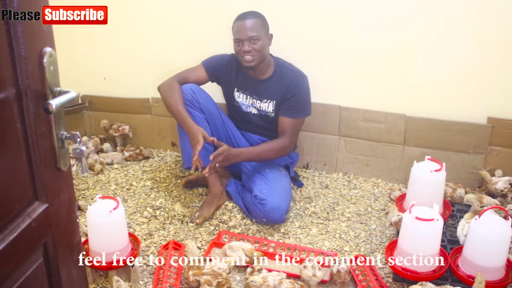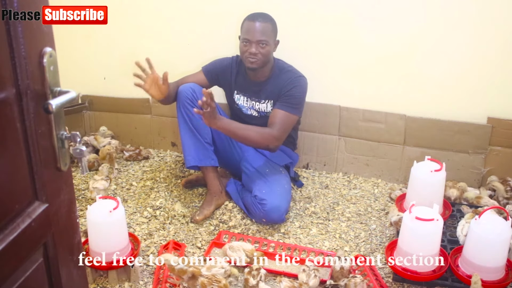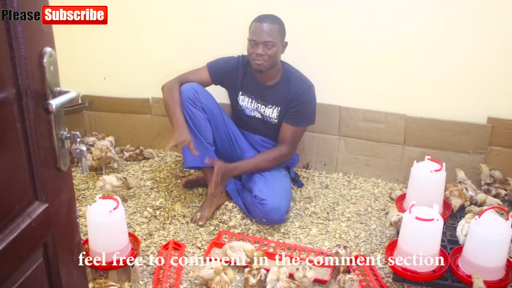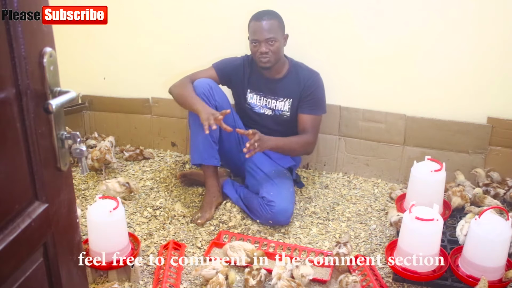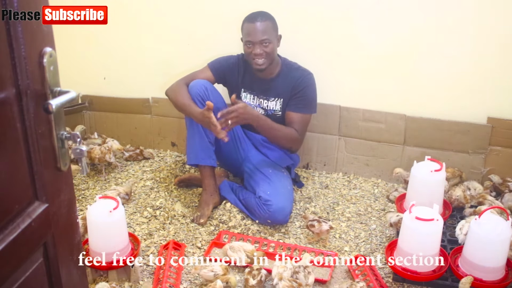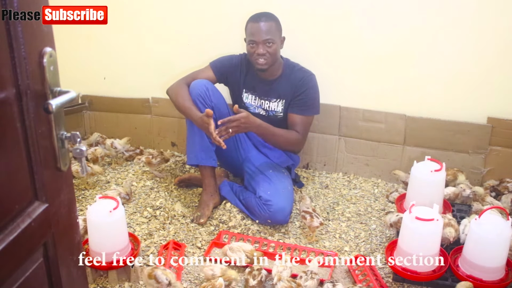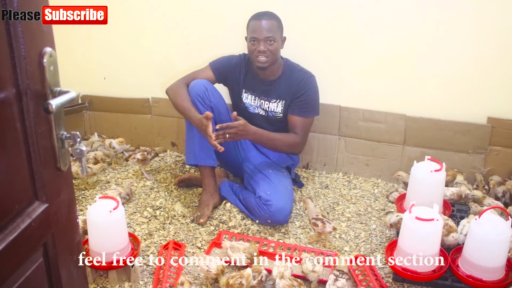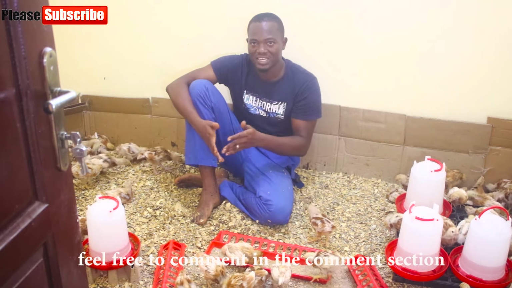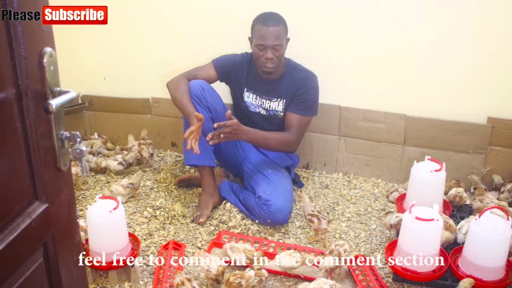Now, the third stage, which is the layer stage, also requires a different set of feed, which is the layer mash. But I'm going to end the cost of feed at the second stage, which is the grower stage, because at the end of this stage, which is the 18th week, the layers will begin to lay eggs. And so from this stage, you are getting some profits already coming in.